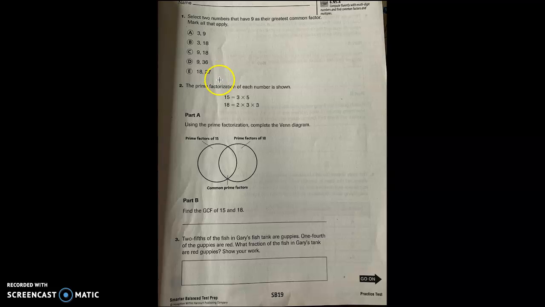So I look at each of these and I make a list. What times what is 3? What times what is 18? And find the greatest common factor and see if it's 9.